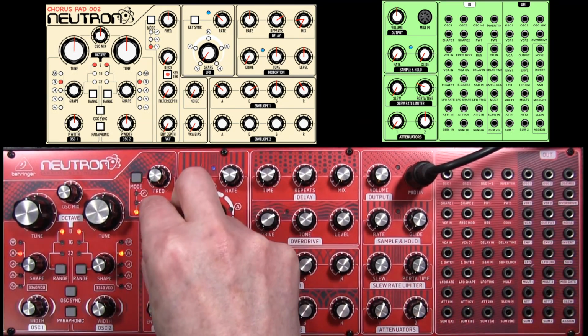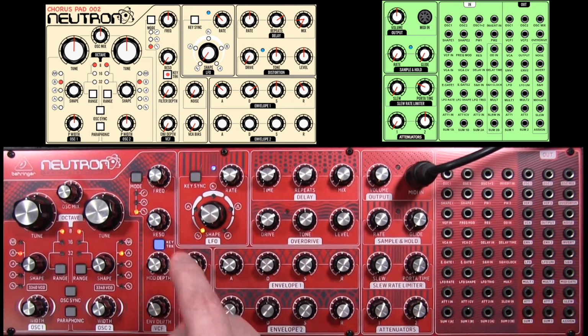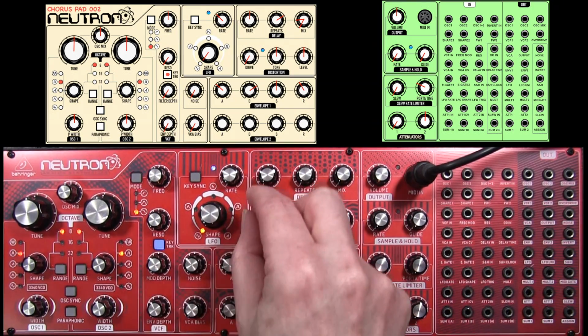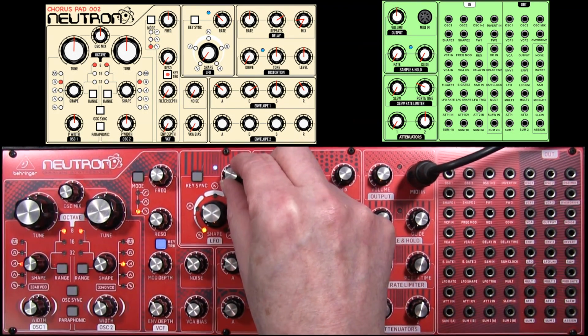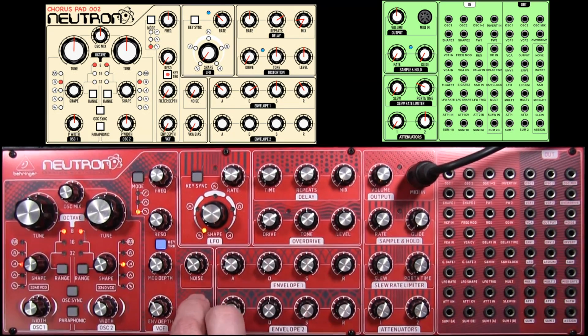Filter in the middle, resonance at the bottom, key track in, no modulation depth or envelope depth. LFO round about here. As we work downwards, no noise, no VCA bias.